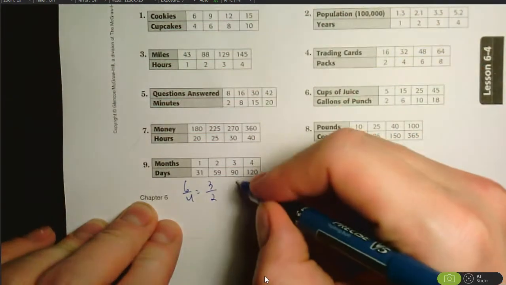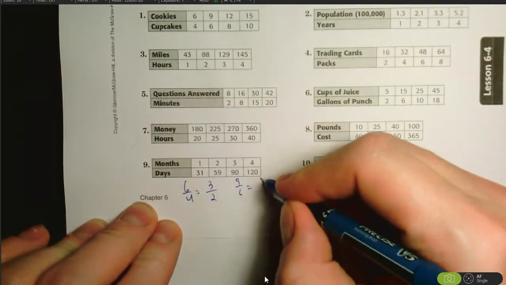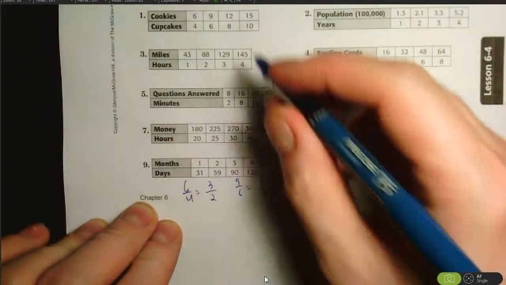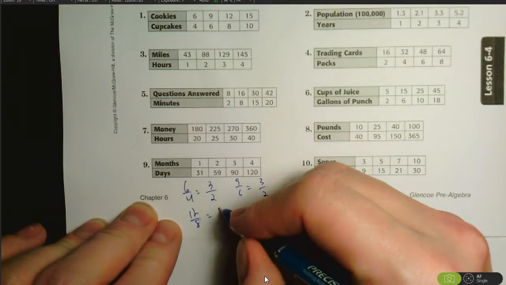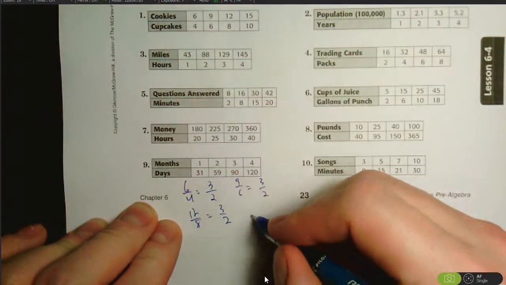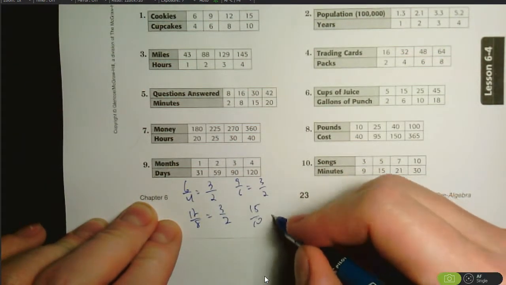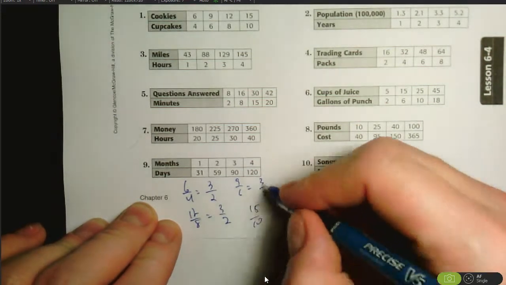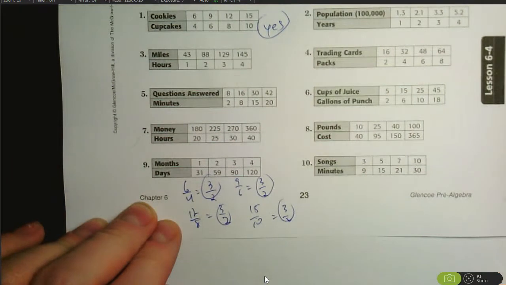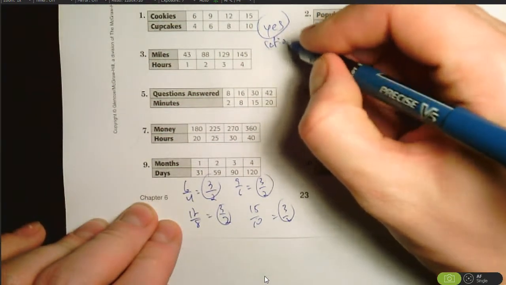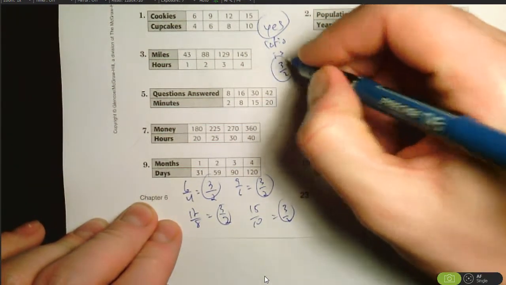Okay. 9 to 6, divide both of them by 3, I get 3 over 2. 12 to 8, divide both of those by 4, that gives me 3 over 2. And 15 to 10, divide both of them by 5, I get 3 over 2. So yes, they're all the same. Ratio is 3 to 2.